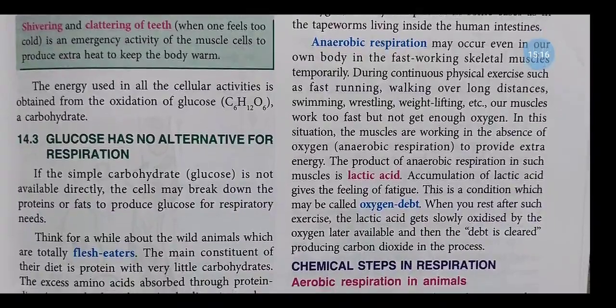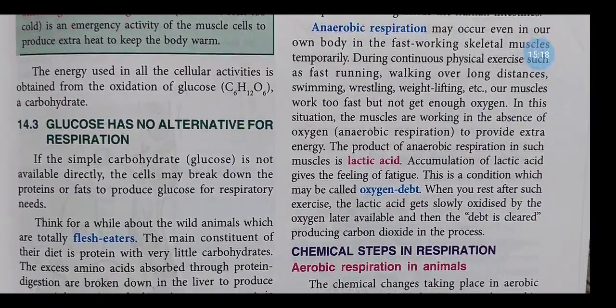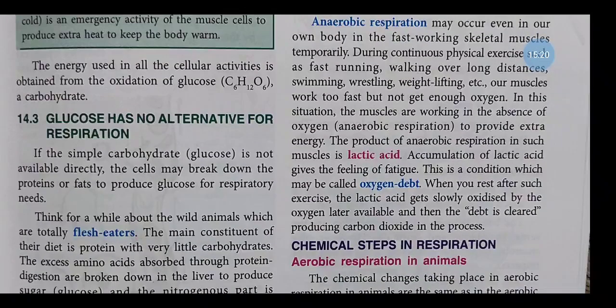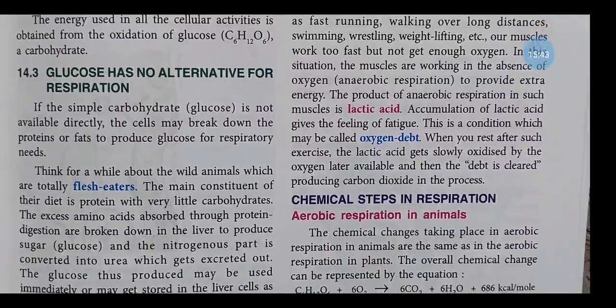The energy used in all cellular activity is obtained from the oxidation of glucose, a carbohydrate. You know that glucose is a carbohydrate. So whatever energy is produced in our body, all of it comes from glucose. I know glucose is a carbohydrate, it is a monosaccharide, right? Now let's come to the next topic.